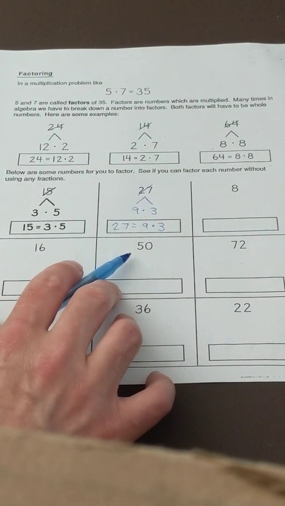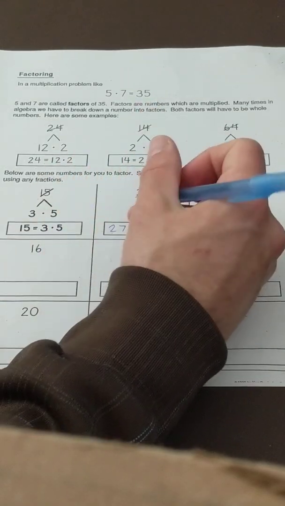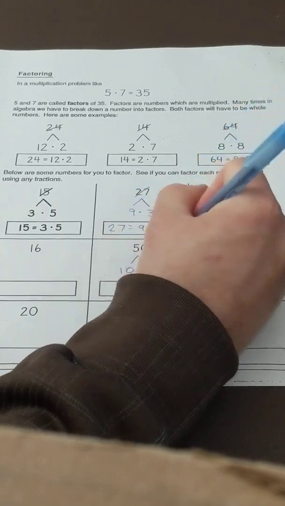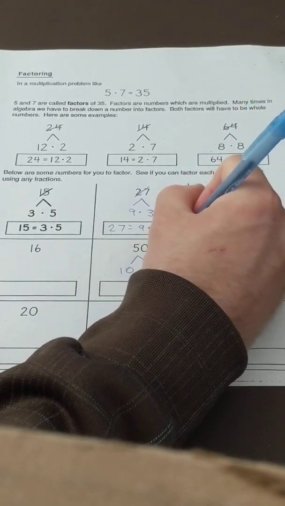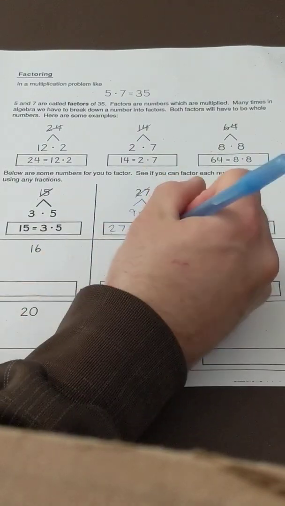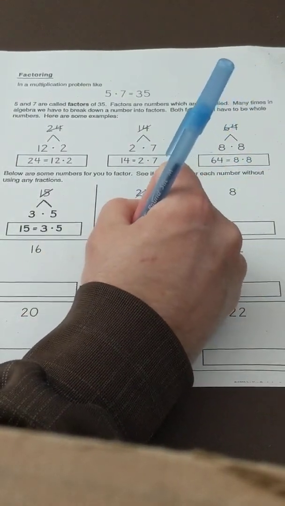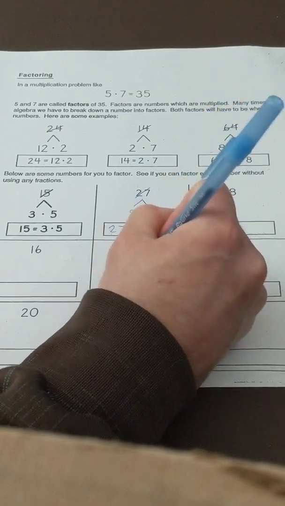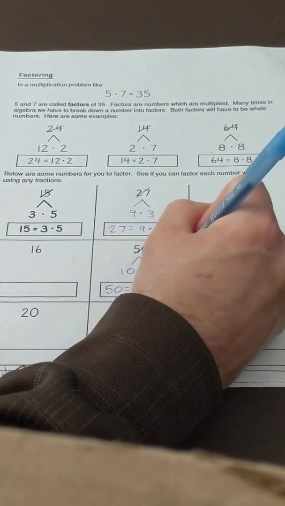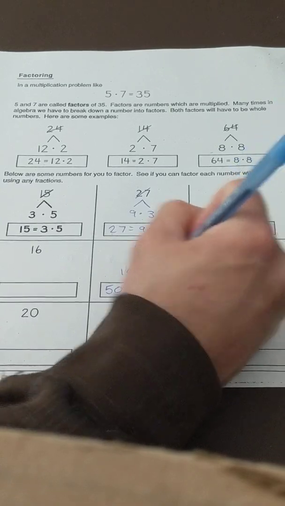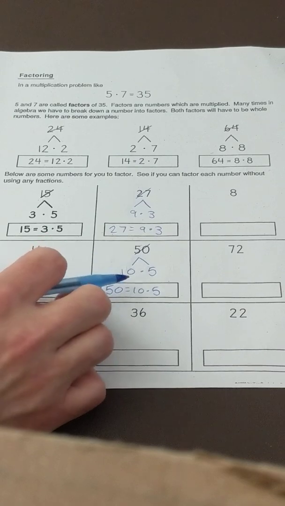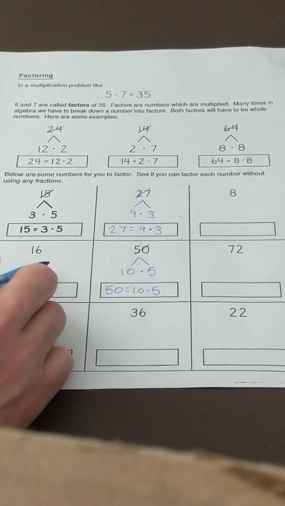50. There's a few different ways you can do this one. Easiest one to remember is 10 times 5. We just broke it down, so let's move it down here. Alright, and that's it. Break down 50, write the two factors, write it backwards, and that's it.